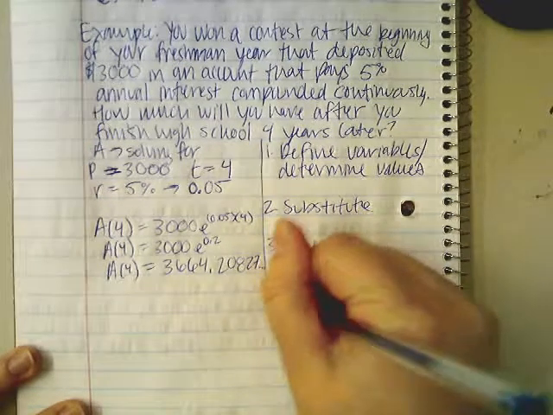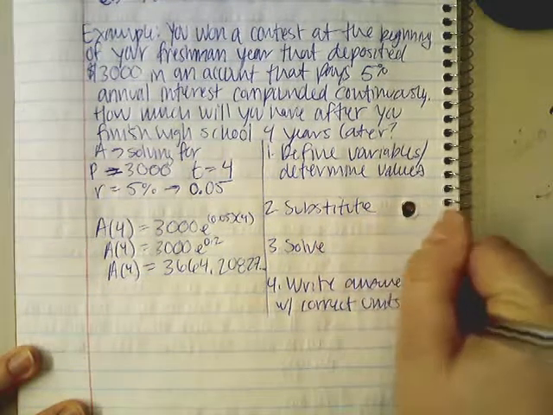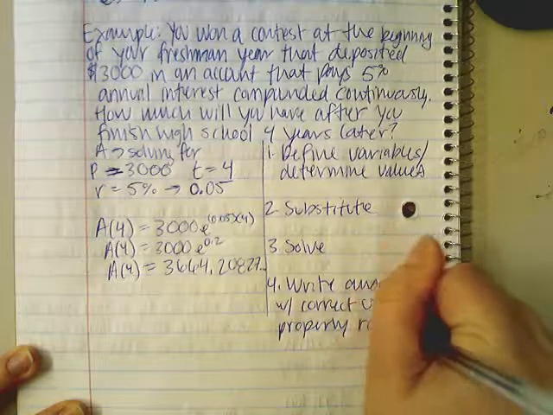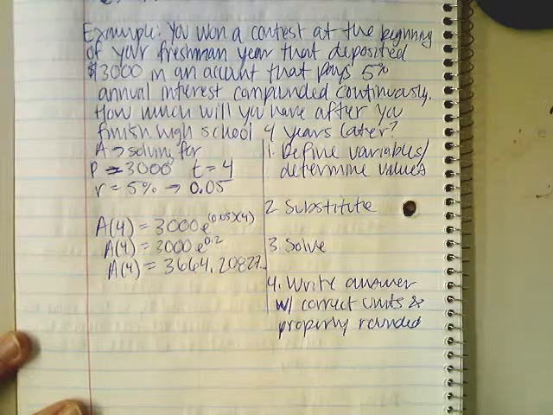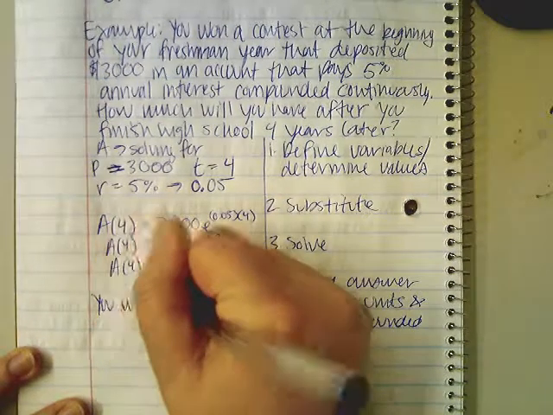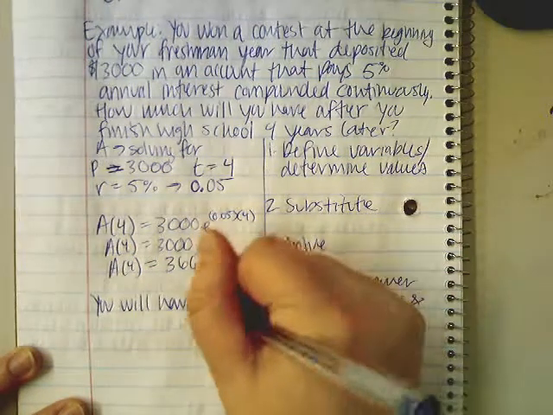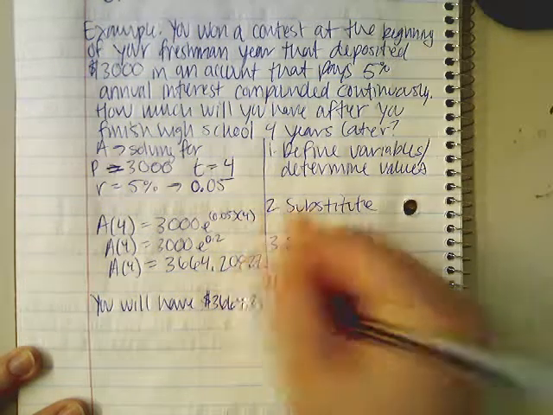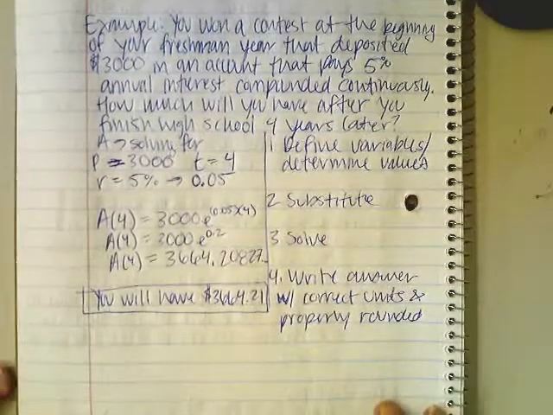Since I'm working with money, I'm going to write my answer with correct units and properly rounded. Since I'm working with money, I can't have a bunch of decimals. I'd have to cut it off at the end of cents. So you will have $3,664.21. So that's how you do that problem.